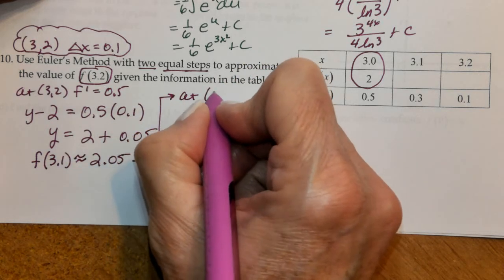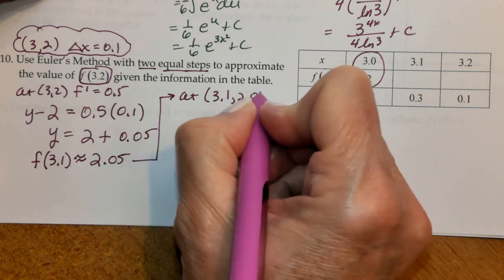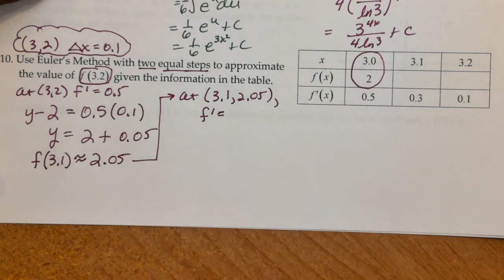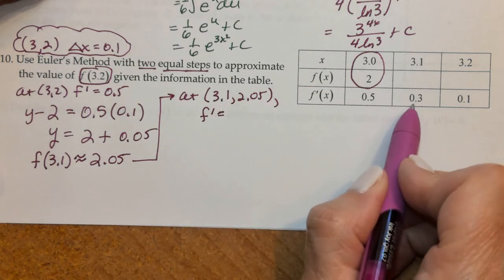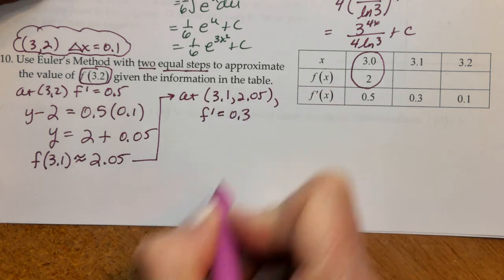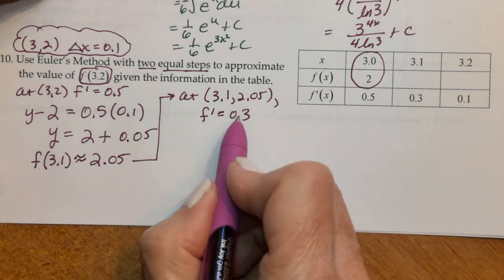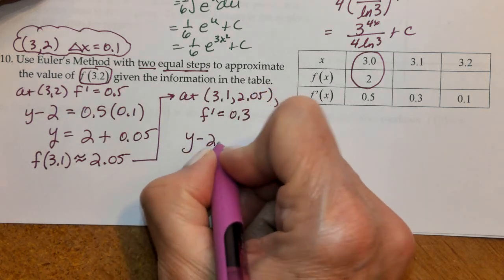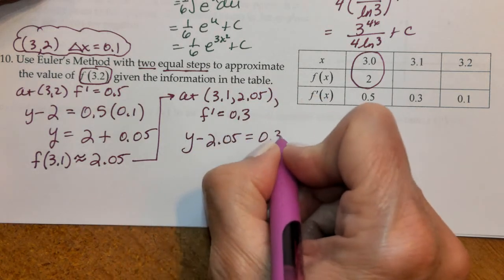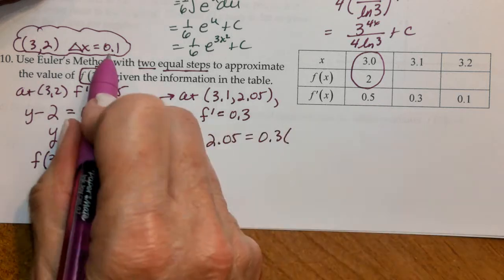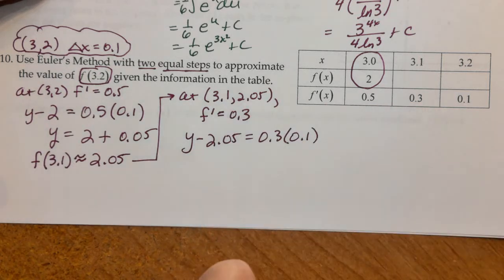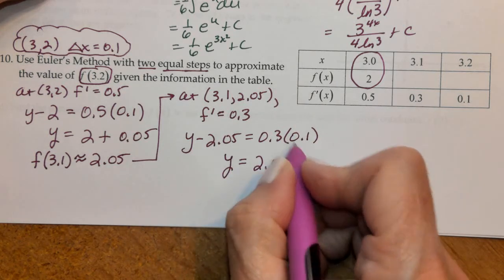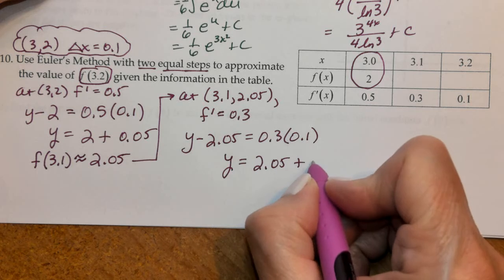And now we have our new point. And what is f prime at that point? Well, f prime at that point is this 0.3. So our slope at that point is 0.3. Y minus the y value is equal to that slope times x minus the x value, which is delta x. Doesn't change. So y is going to equal 2.05 plus 0.3 times 0.1, which is 0.03.